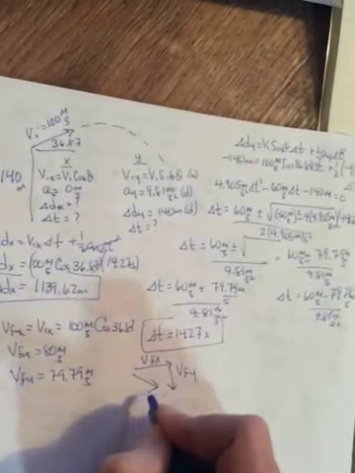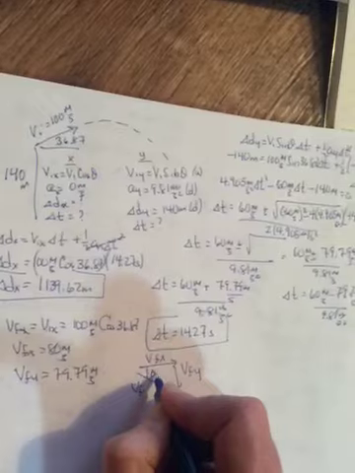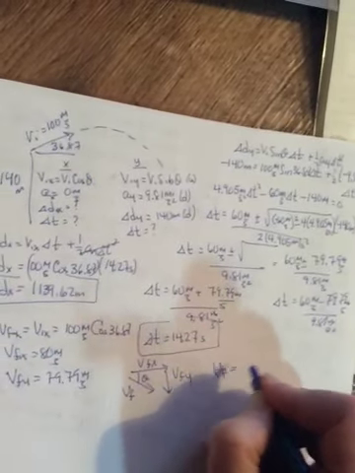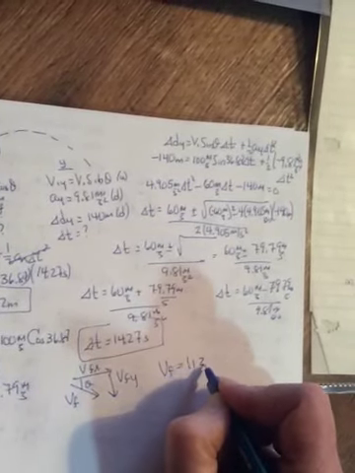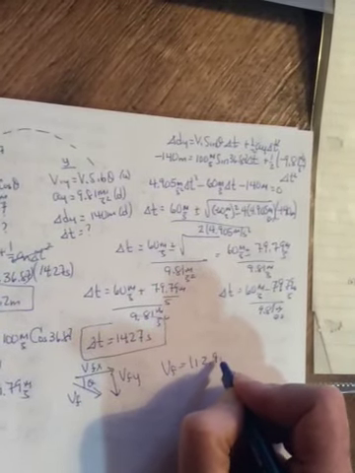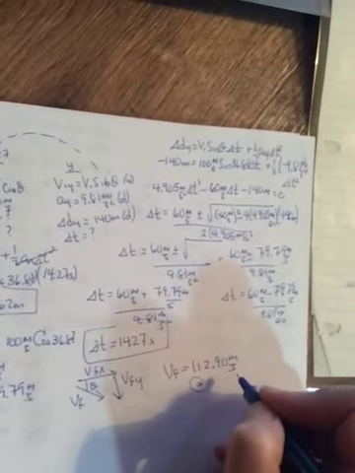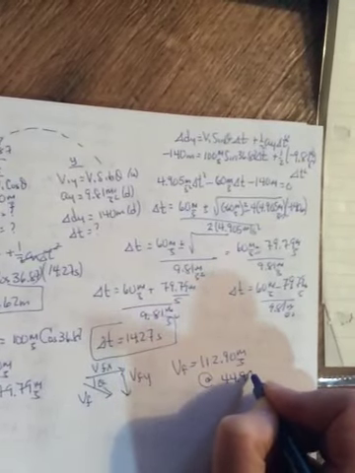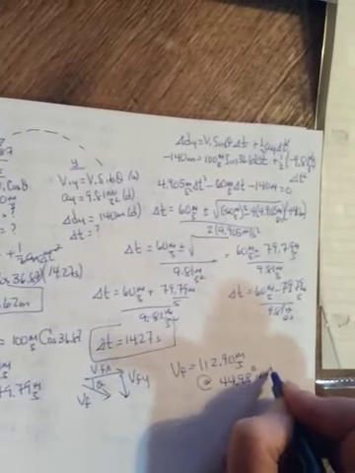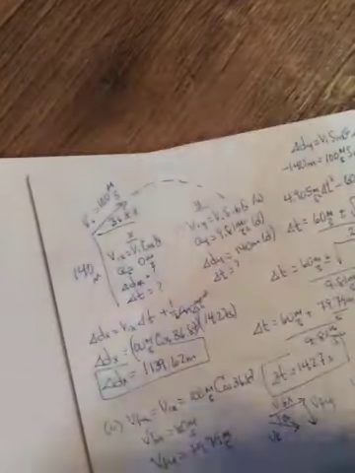That's just because I like picking 53 and 36 as my angles. VF and theta. So square them, add them together, take the square root, and you should get 112.90 meters per second at an angle of 44.98, I think it is, 44.98 degrees with respect to the ground. Okay, that was number 13.